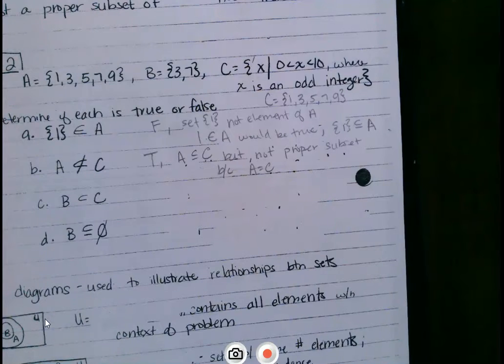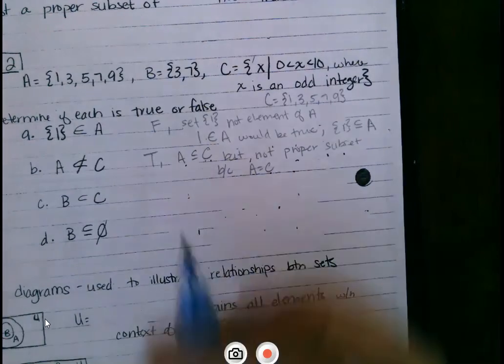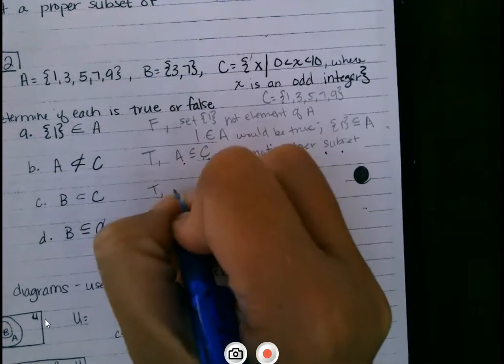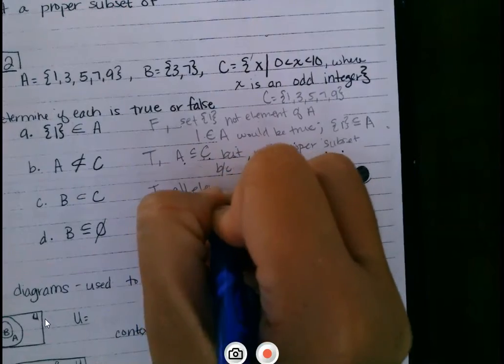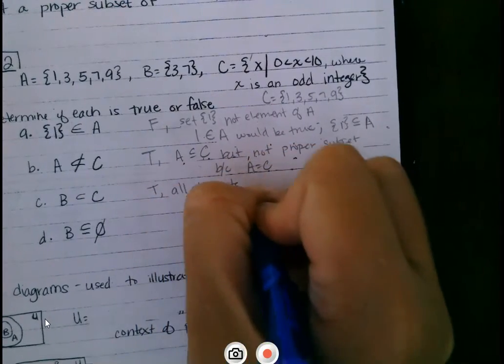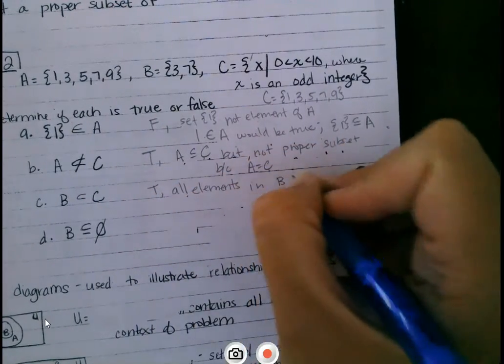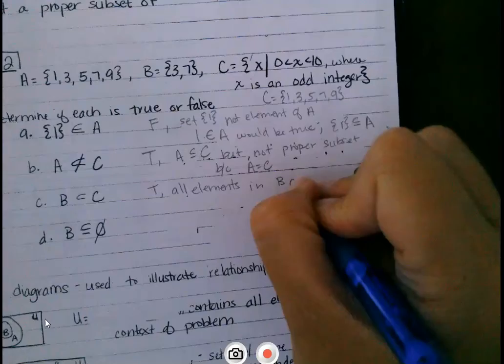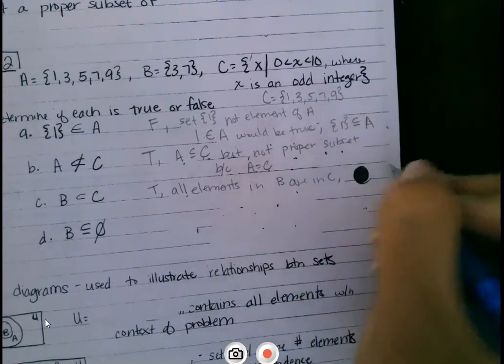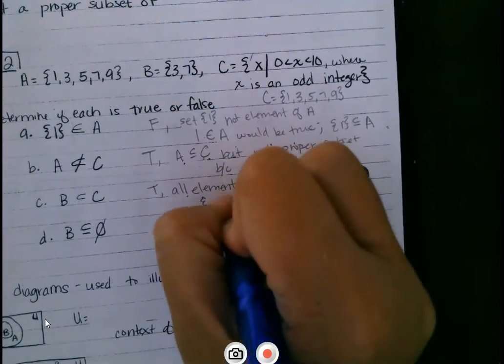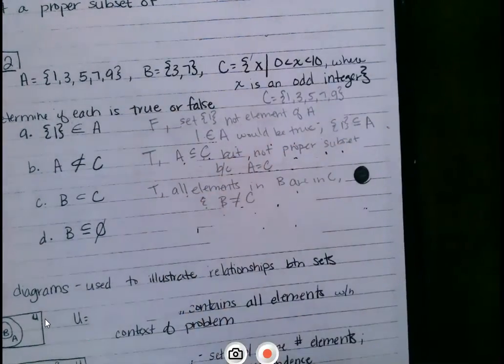Okay, so how about C? B is a subset of C. True. Because all elements in B are in C, and B is not equal to C. It has to have those two things to be a proper subset.